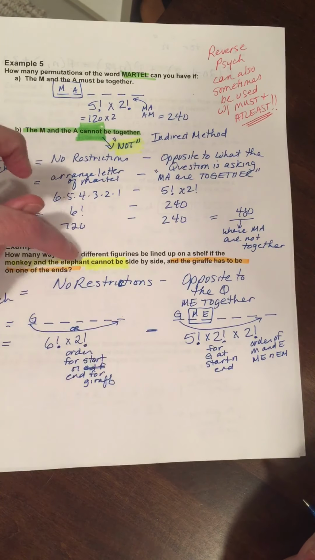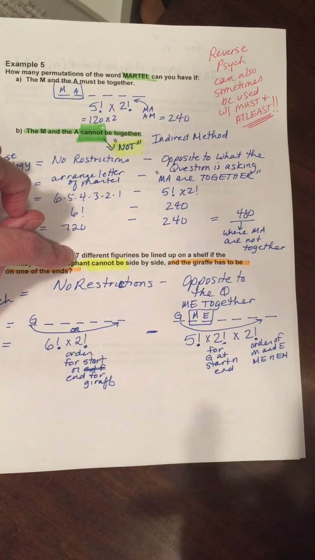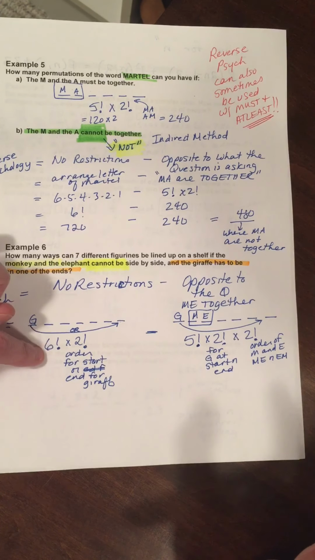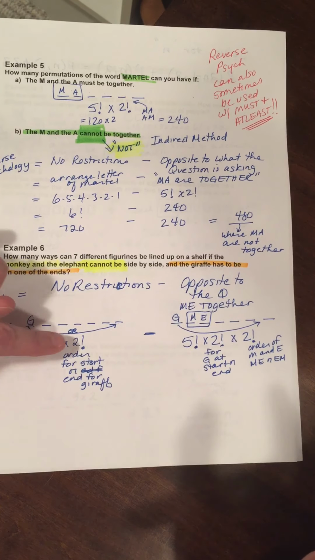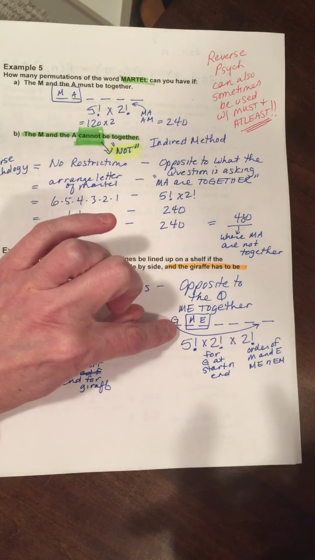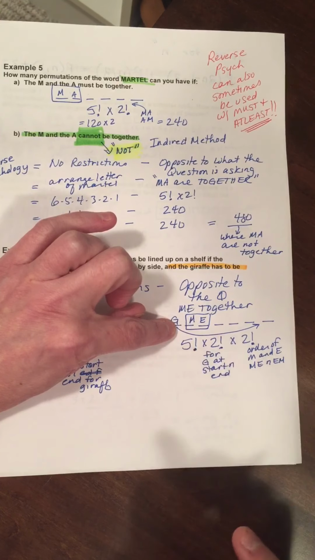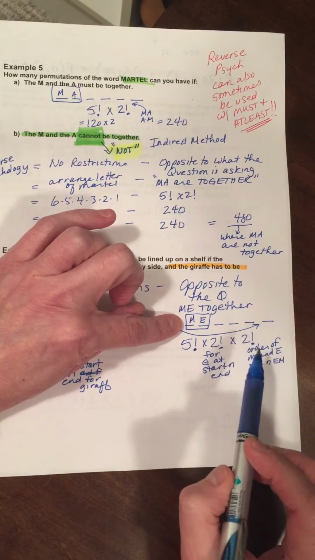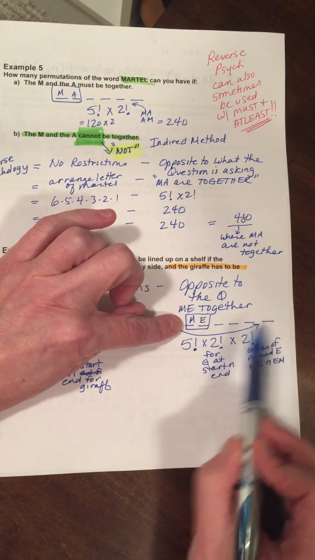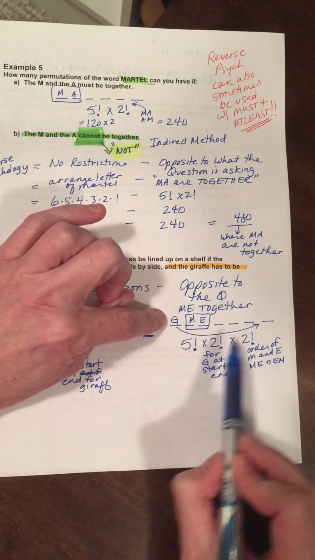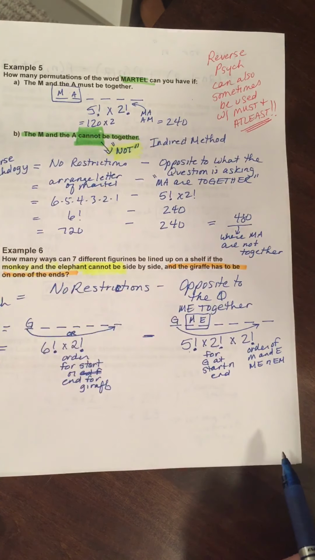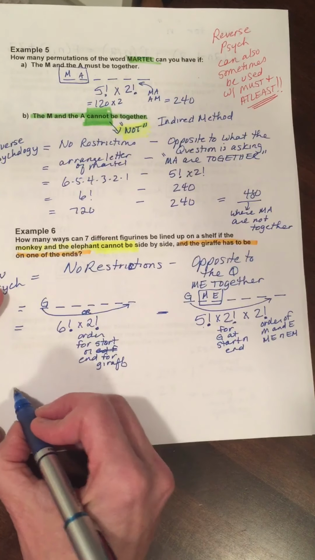So again, the question started off, if there were no restrictions whatsoever, as a 7 factorial question. As soon as I put giraffe being told where to sit, it turns into a 6 factorial question times 2. As soon as I tell giraffe where to sit, but then put monkey and elephant together, don't forget, monkey and elephant can move into any of these 5 spots. So 5 factorial, 2 factorial for giraffe at start or end, 2 factorial for ME or EM. So let's do our math.